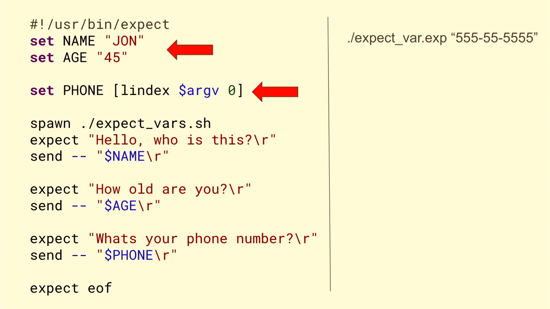The variable name is just NAME, all caps, and the variable age is the word AGE, all caps. Down below, you can see that I'm sending the variable name with the $, and I'm sending the variable age with the $. The third variable is phone.